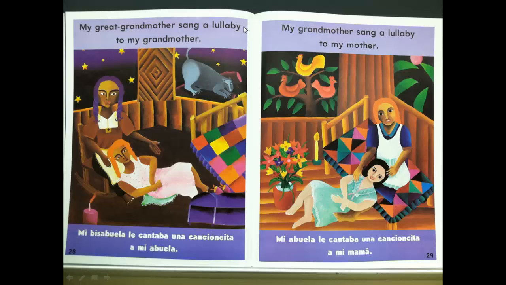All right, it just means that we go back down a line and go back to the very beginning and read from there. So I would read this. My great grandmother sang a lullaby to my grandmother. Okay. Here it's the same thing. My grandmother sang a lullaby. Return sweep to my mother.